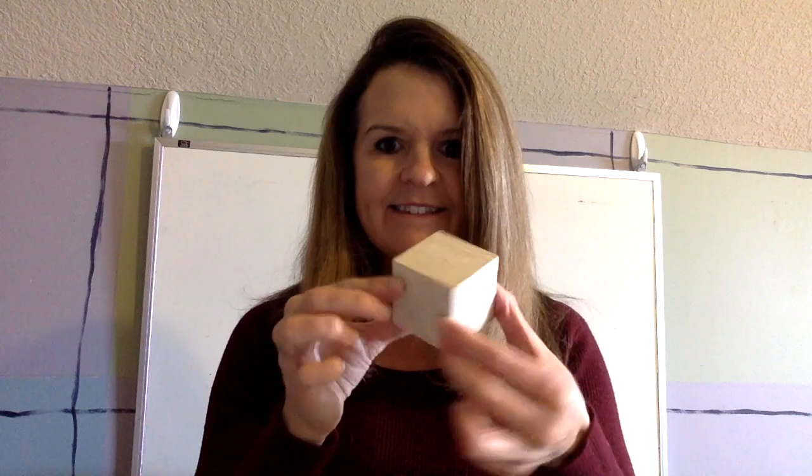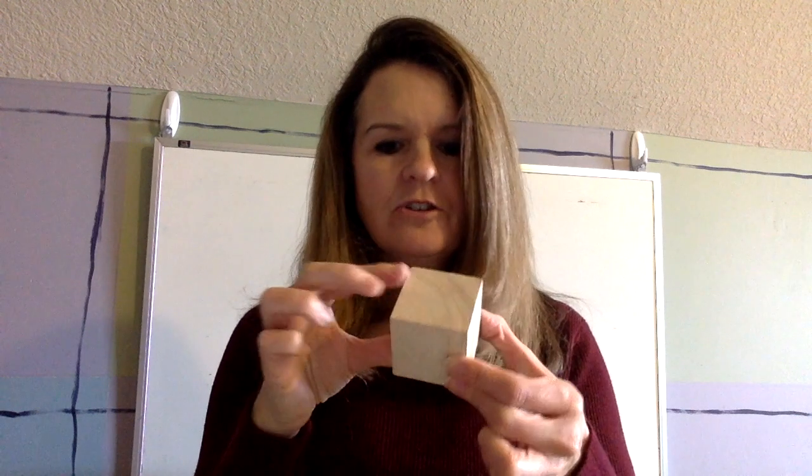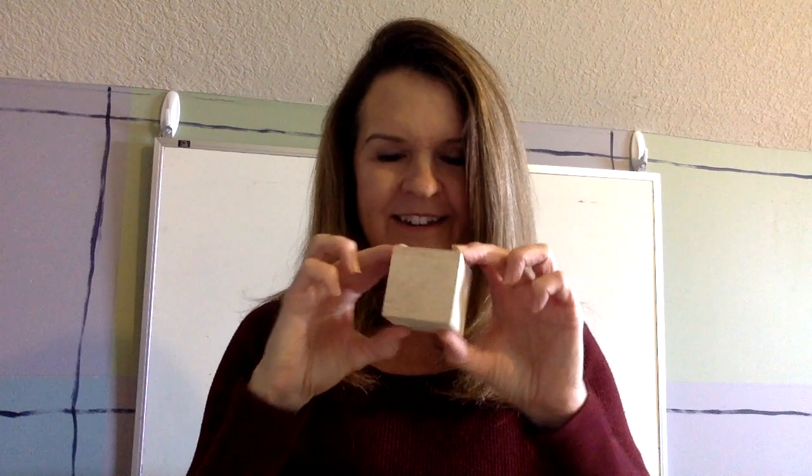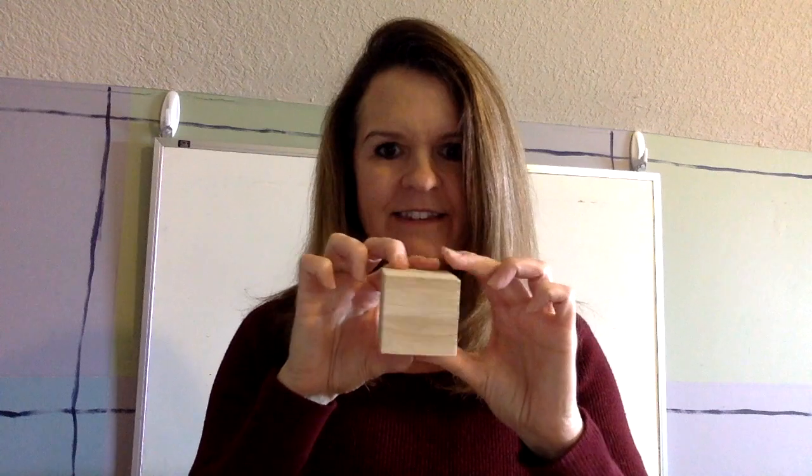And our last shape today is this. Do you think that this shape is a cube or a rectangular prism? If you thought to yourself cube, you can give yourself a thumbs up.